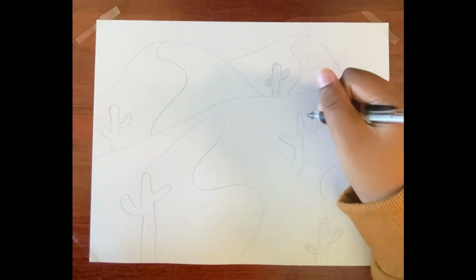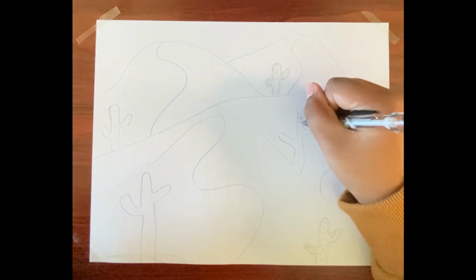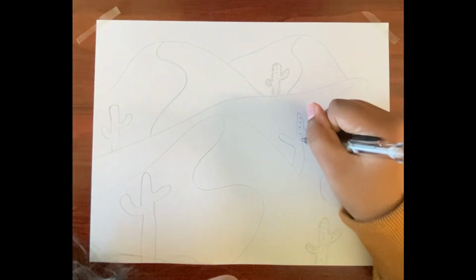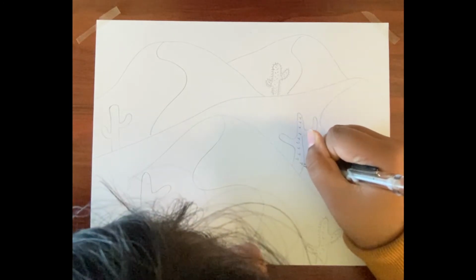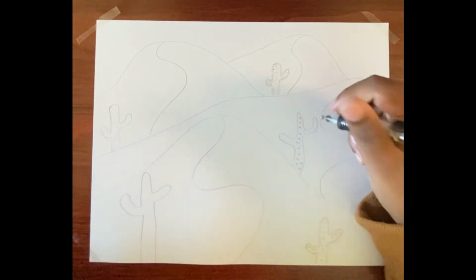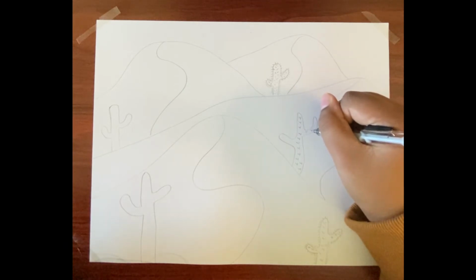As you can see, I've been putting little spikes on all the cacti, and all I'm doing is adding little lines to represent the spikes. And this is a slower version in case anybody needs it. Sorry about my head peeking in a little bit.